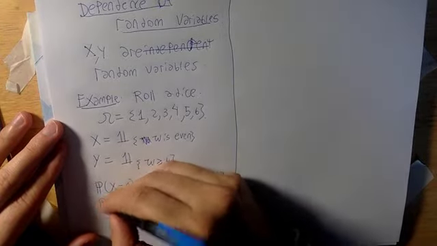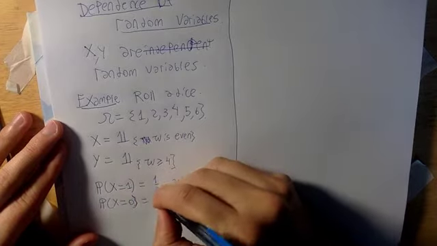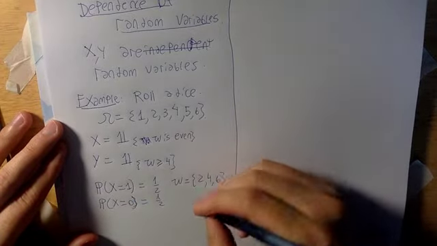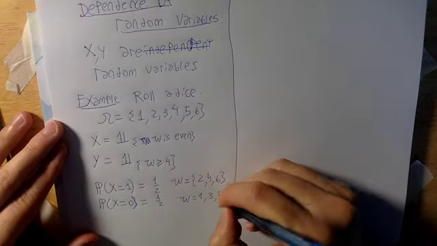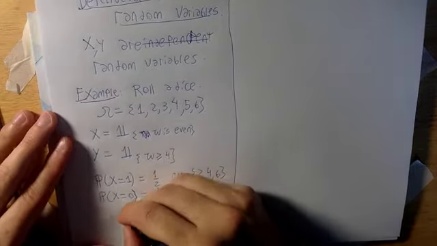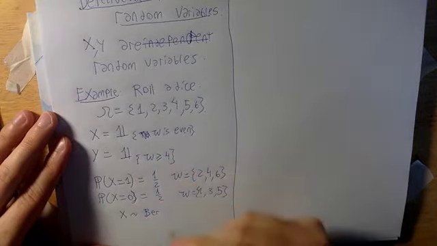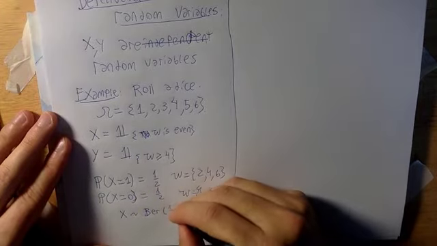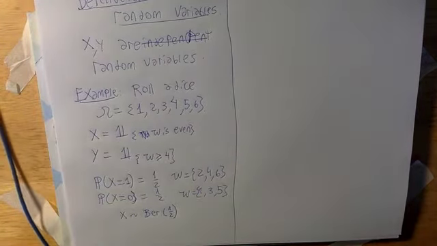The probability that X is equal to 0 is also equal to 1/2, and this is omega equals 1, 3, and 5. So what we can say is that X is distributed as a Bernoulli random variable with parameter 1/2.